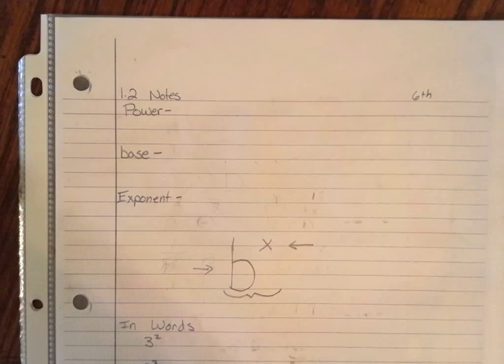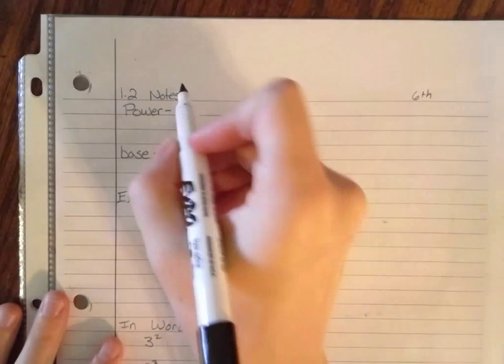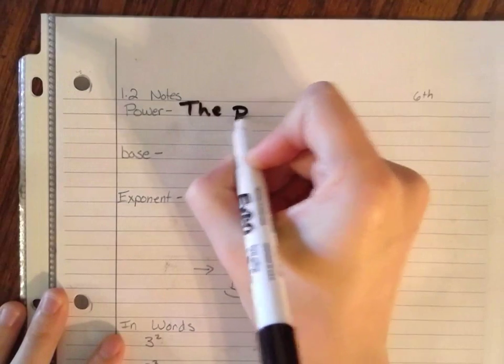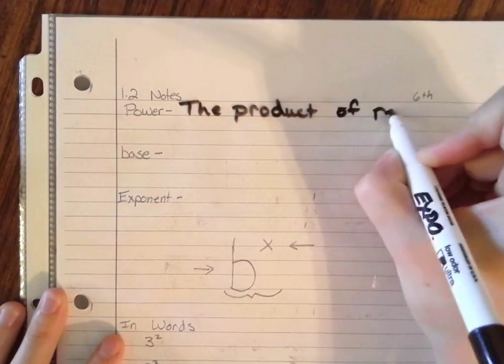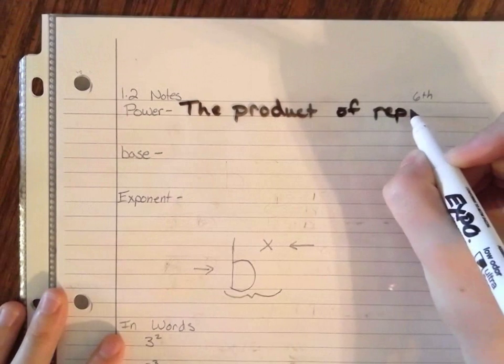This is notes for 1.2 for 6th grade. We are going to talk about powers. A power is the product of repeated factors.